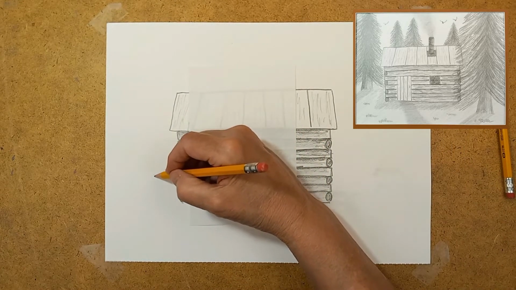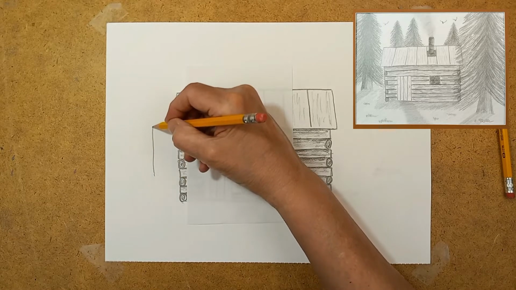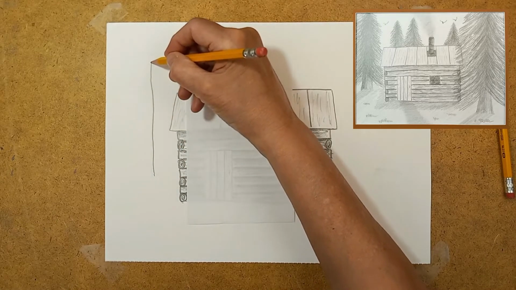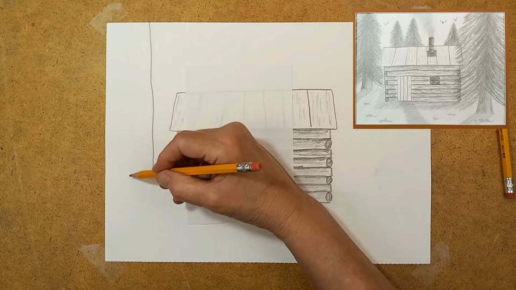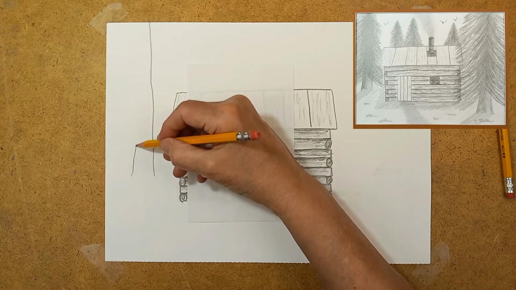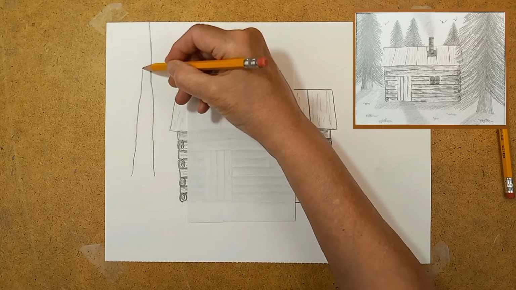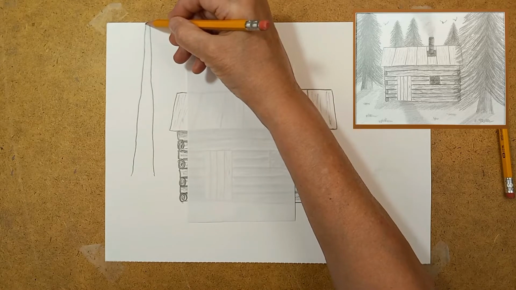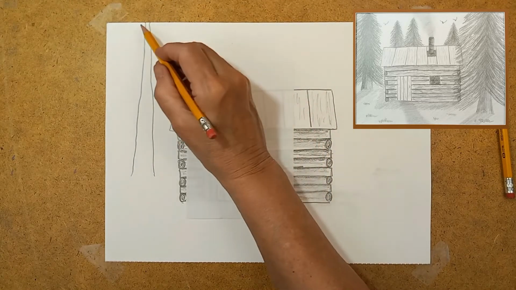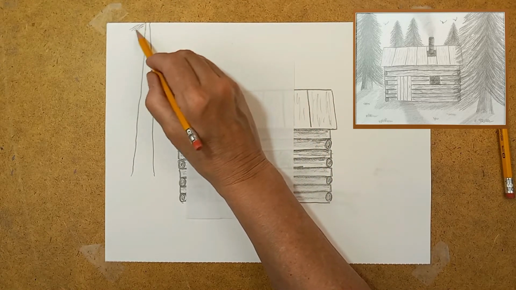Now let's draw in a pine tree on the left side of the scene. Start the base of the tree about halfway up the side of the cabin. This gives the illusion that the tree is further away from us than the front of the cabin. Then draw in the branches.